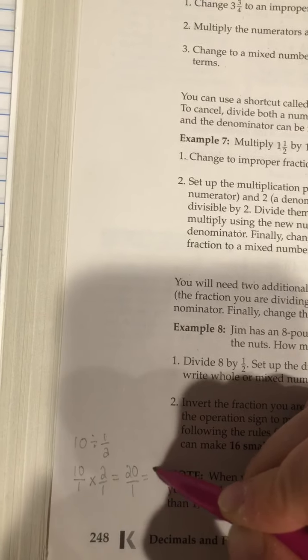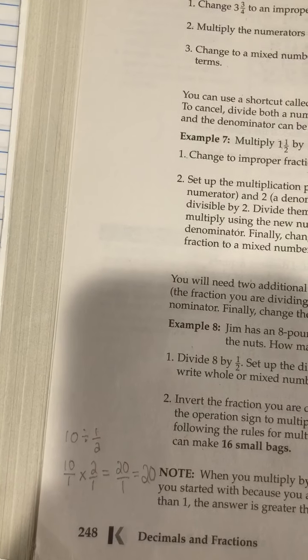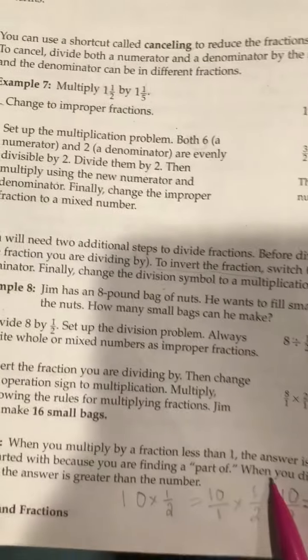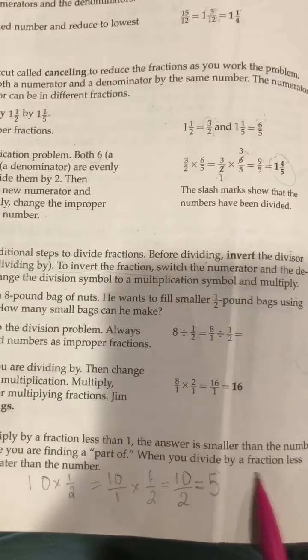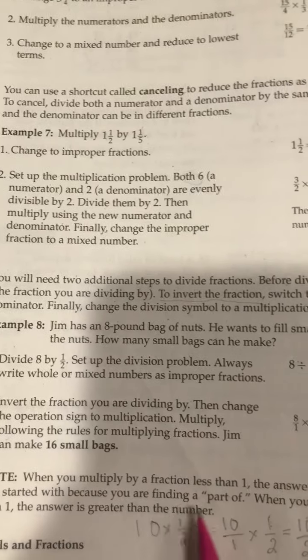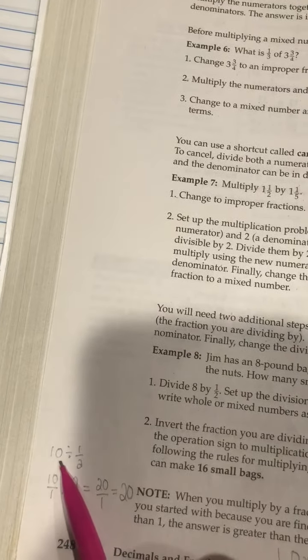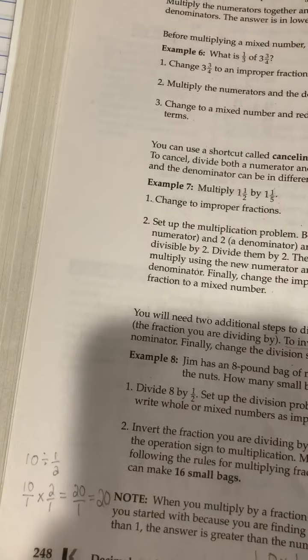So my answer, 20 divided by 1 is 20. Which is exactly what the note is saying. When you divide by a fraction that's less than 1, the answer is greater than the number. 20 is greater than what we started with, 10. Okay?